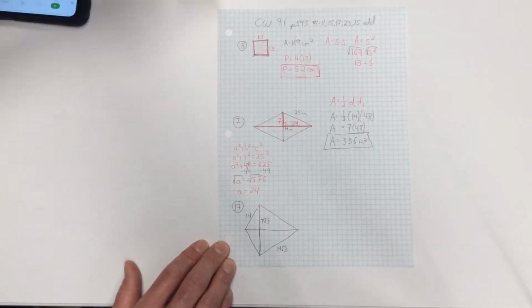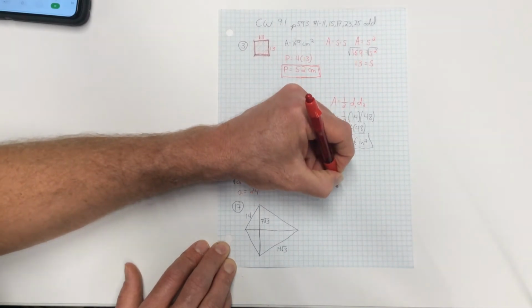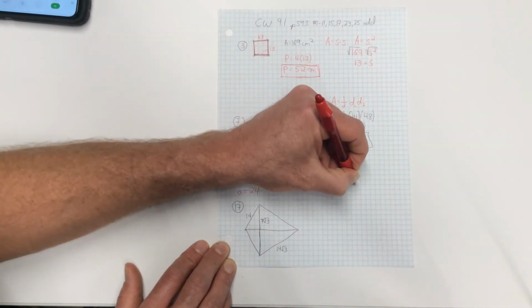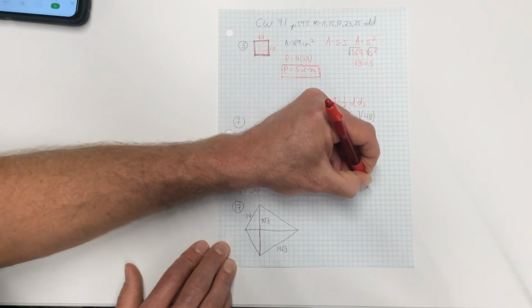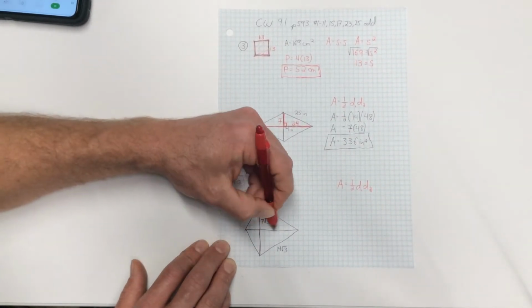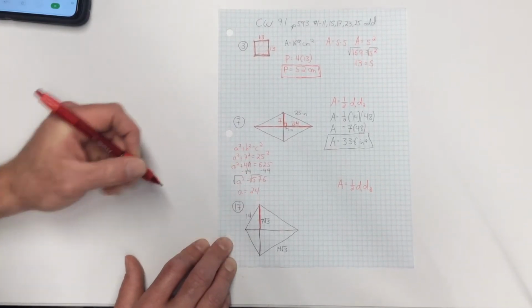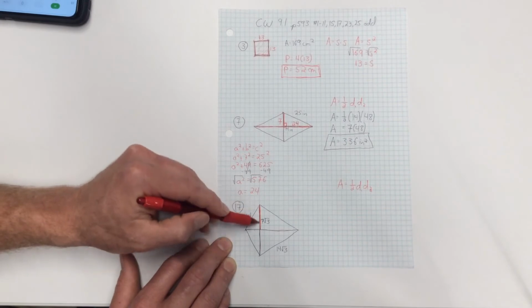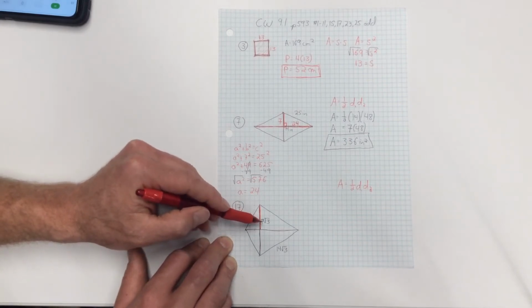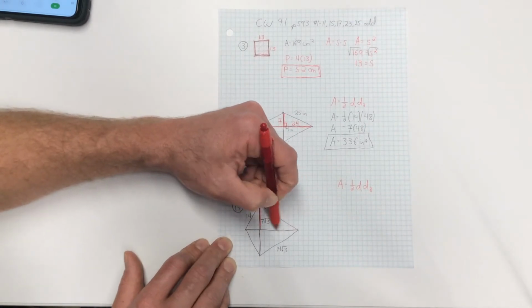Okay, and again, the kite, our formula, is simply, I'm going to try to leave us lots of room to work. A equals 1/2 d1 times d2. All right, so we need our diagonals. And what we can see, they've indicated this in red here. So they've given us half of this diagonal. That's correct. Yes, they've given us half of this diagonal and none of this diagonal.